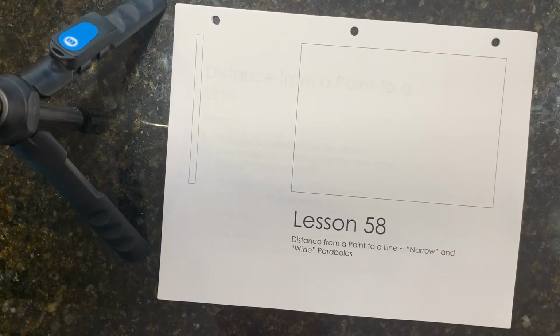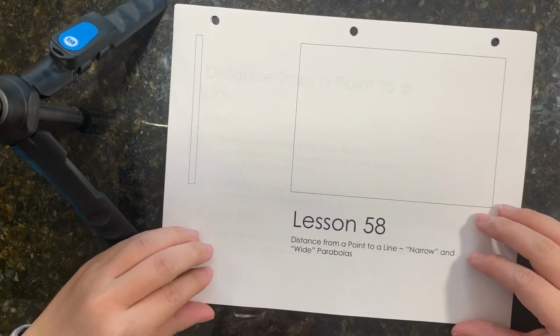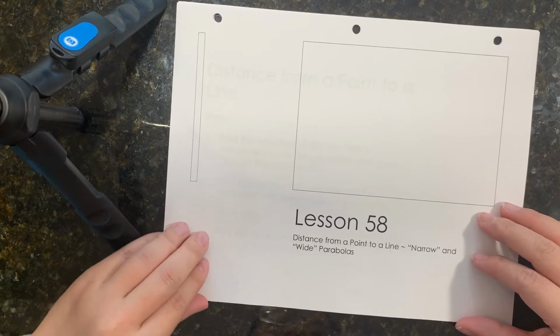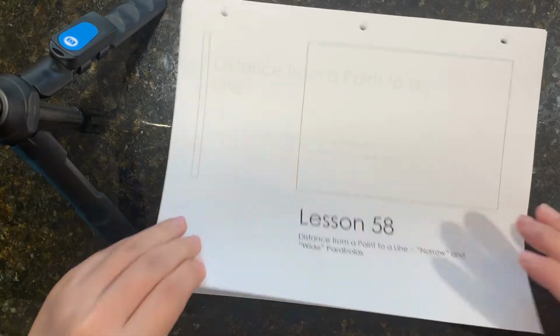This is going to be your new material on lesson 58. On this lesson, you are going to want to take out some notes because we are going to be learning another step-by-step problem that you will have to memorize for any test that you will take in the future. So the distance between a point and a line and the narrow and wide parabolas.